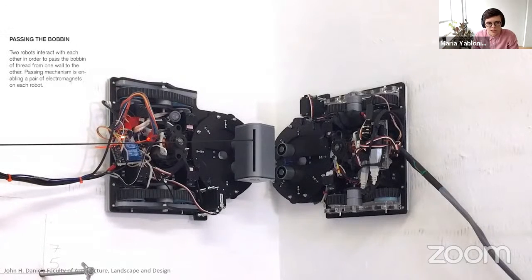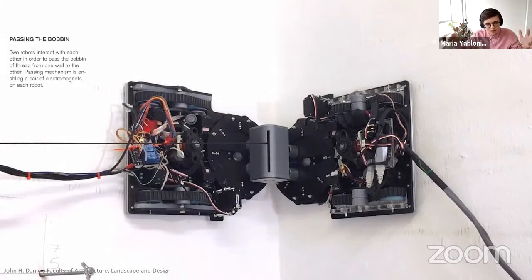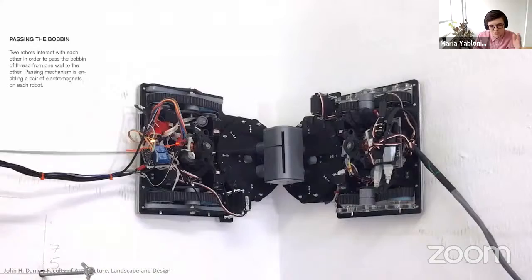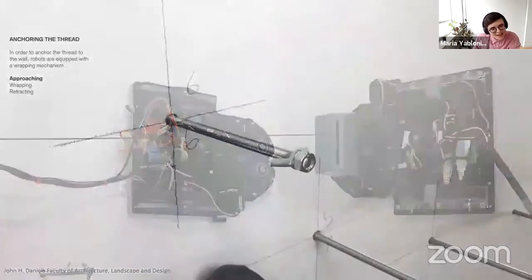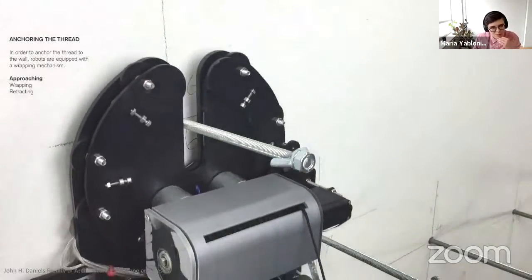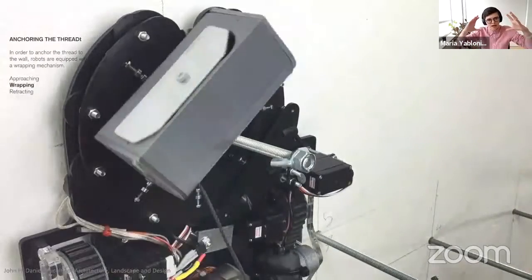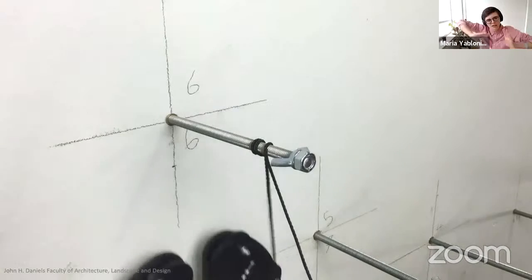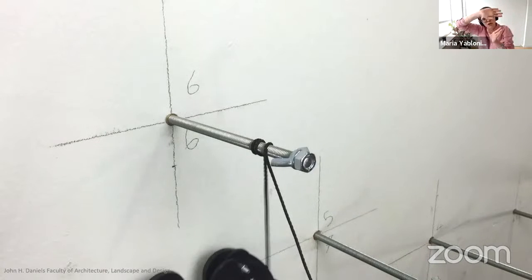So the two machines can, like, this is a different project, I'm again jumping. But the two machines can pass this bobbin from one machine to the other. The reason why I'm showing you this is because that's one video. And this is actually the close-up of the end effector. So it's basically a ring that is also a gear, and it has a slit in it. So as you approach an anchor, you can rotate your whole bobbin around the anchor without really letting go of it. And the bobbin is held by electromagnets onto the end effector.